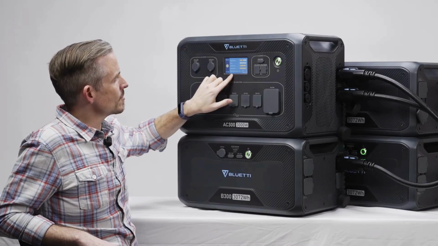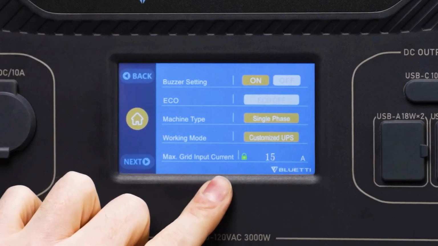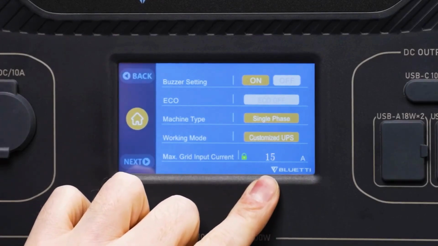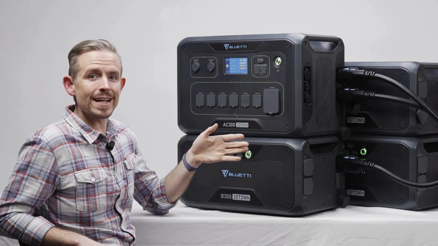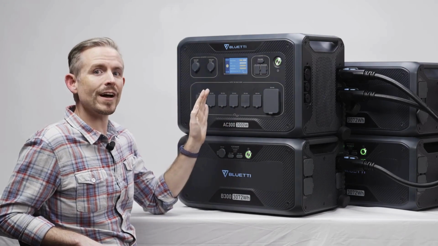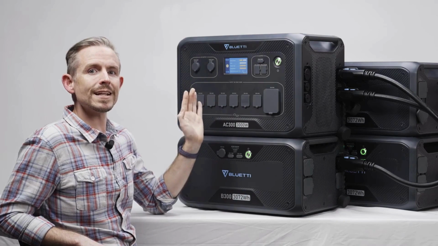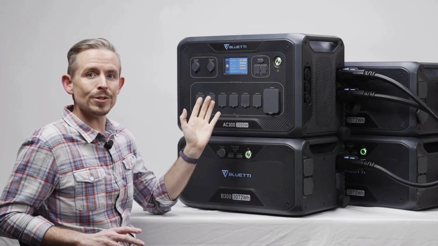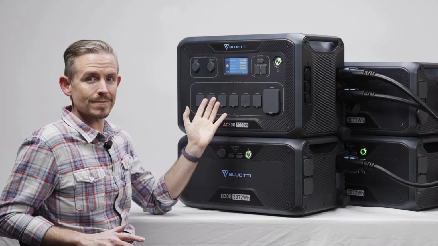The last option on this screen is Max Grid Input Current, which is set to 15 amps. If you need to change that setting, please contact customer support. They can provide the information you need because this can actually be damaging to your cables or your devices.